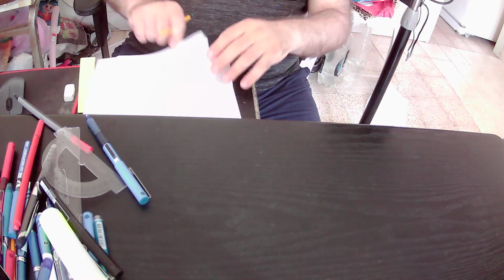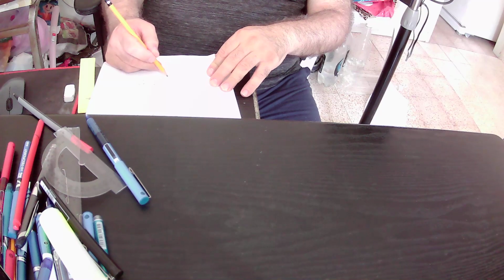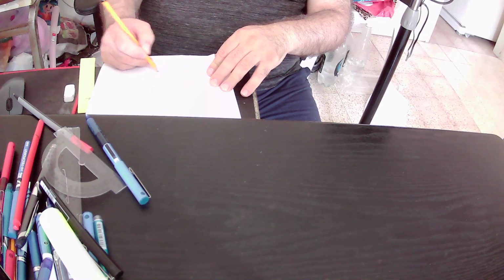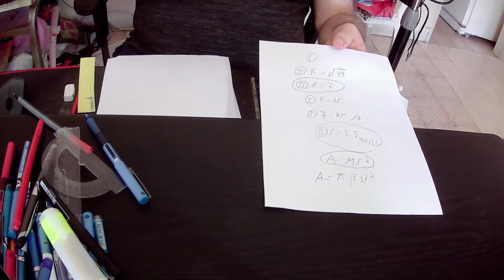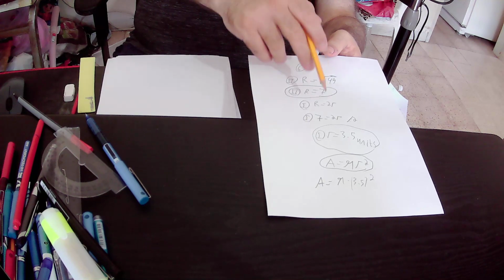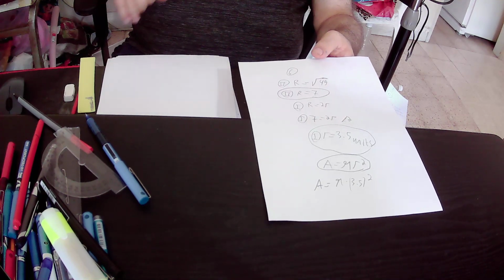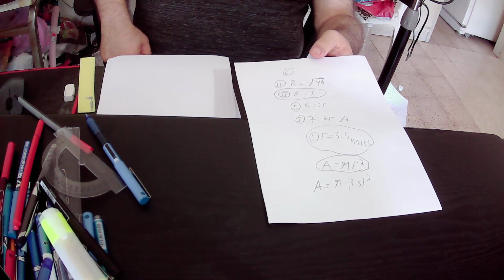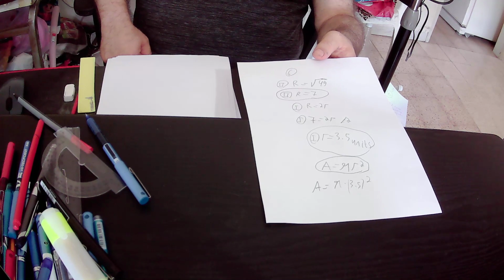We will get that the area of the yellow circle equals pi times 3.5 squared. I substituted r by 3.5 units, and 3.5 squared equals 12.25.